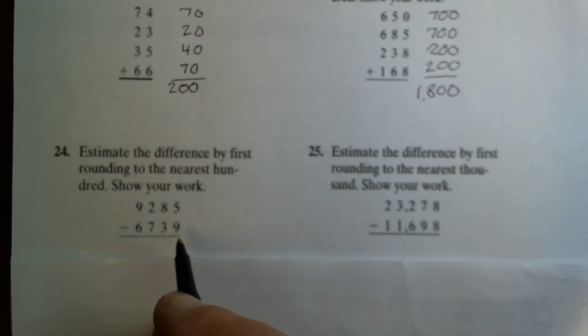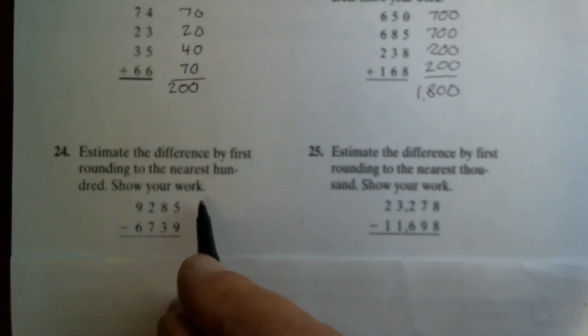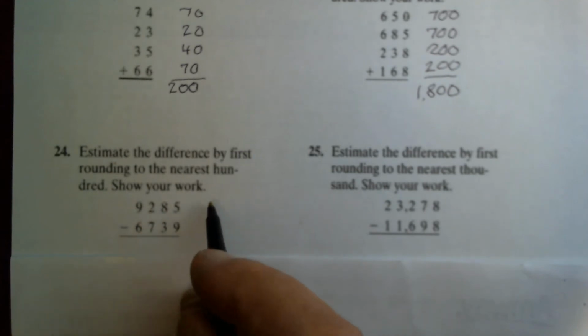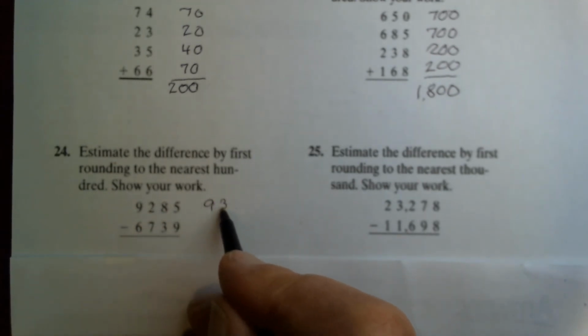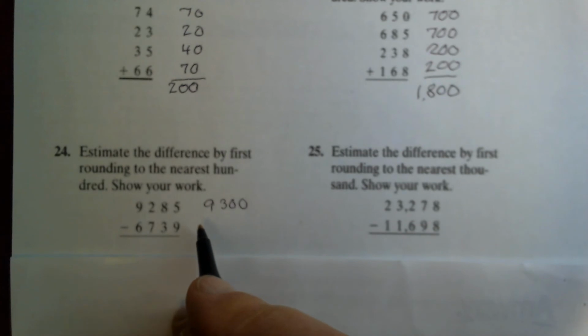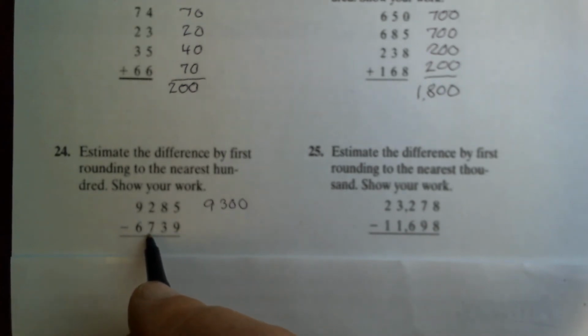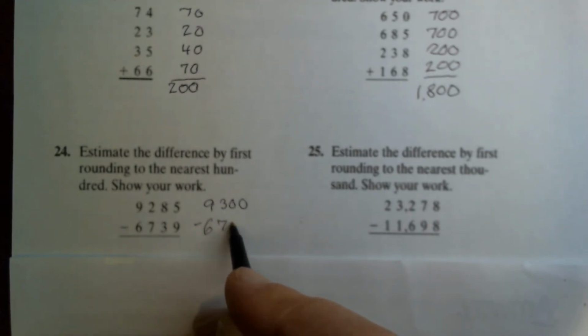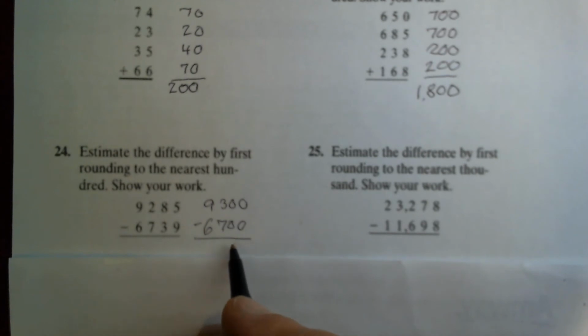The next exercises have to do with differences, and so here we are supposed to round to the nearest 100 first. So here we have 200 followed by an 8, so we round it up to a 300, 9,300. And here we have 6,739, so 700, and 739 is closer to 700 than to 800, so this becomes minus 6,700. And so that difference is equal to 2,600.